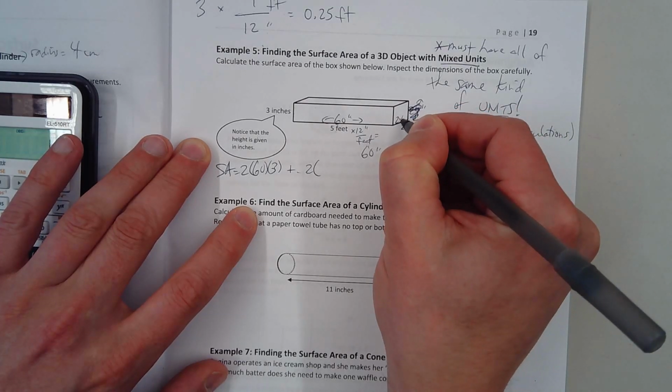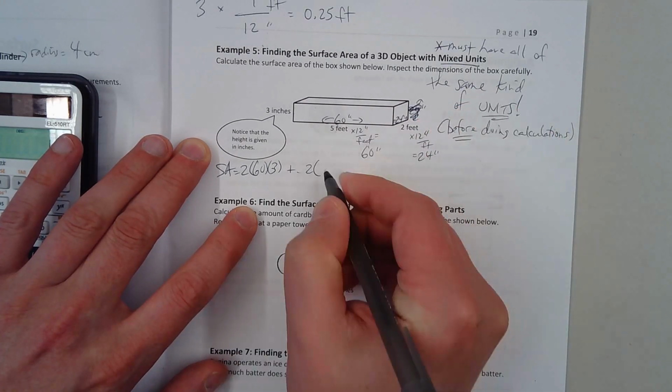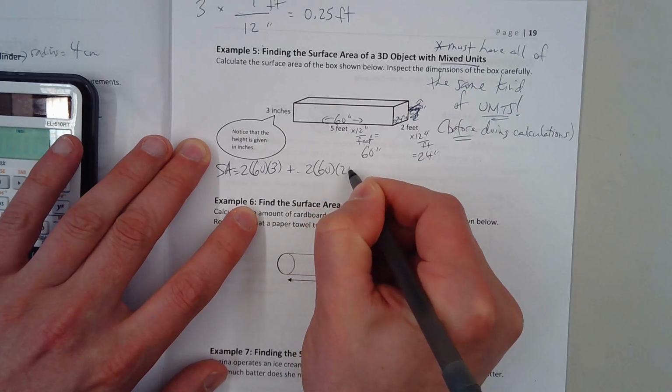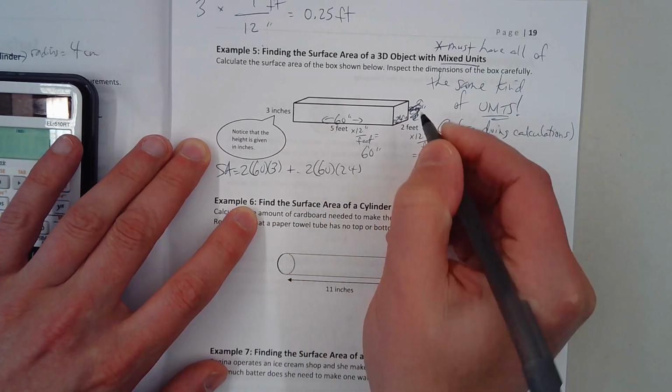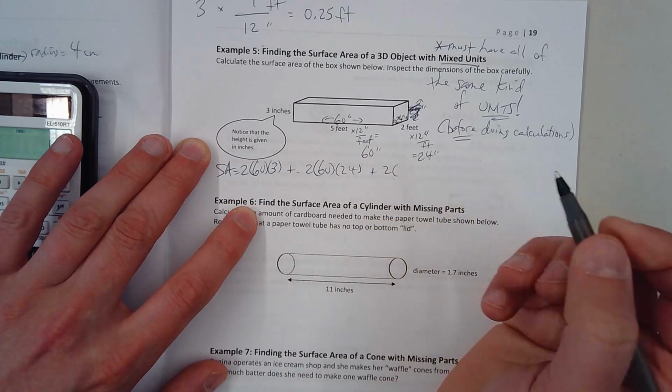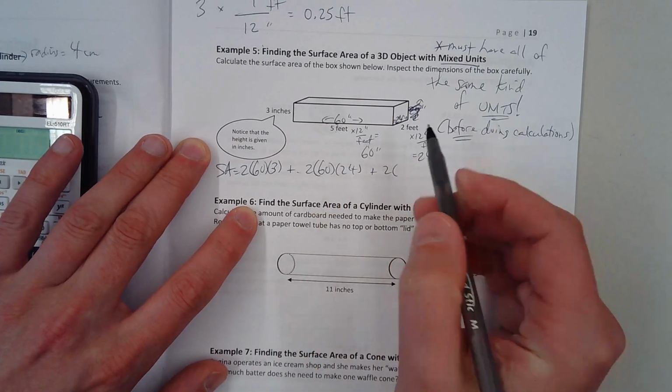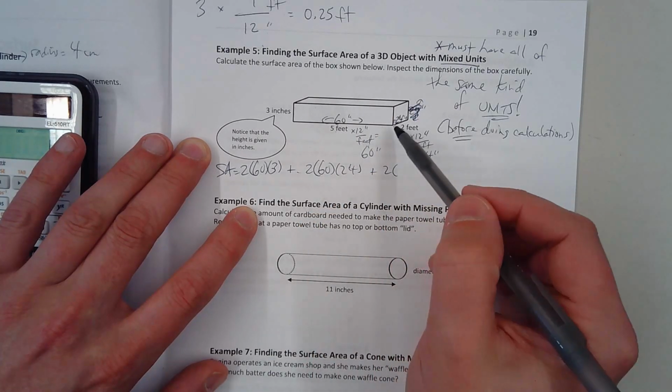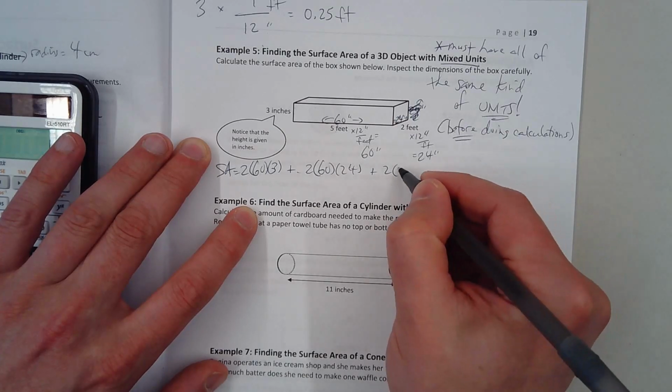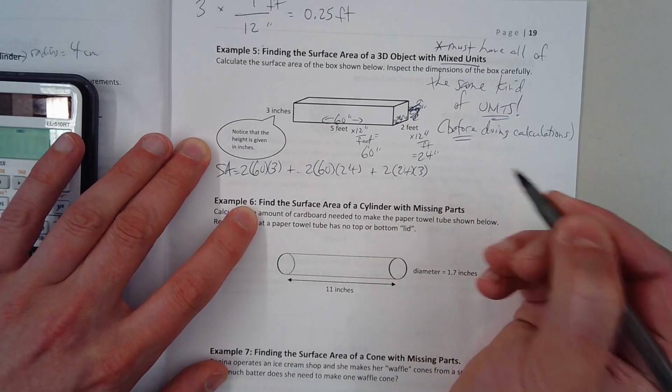It's here. 2 of these 60 times 24s. Okay. And 2 of the 24 times 3s.